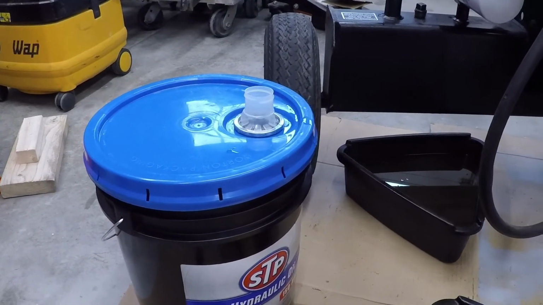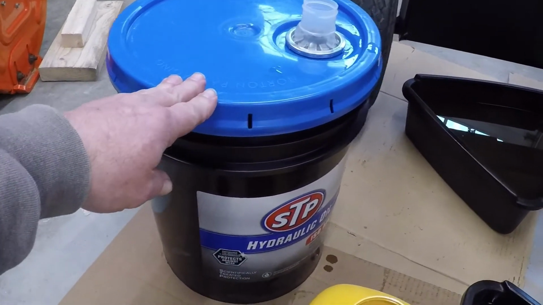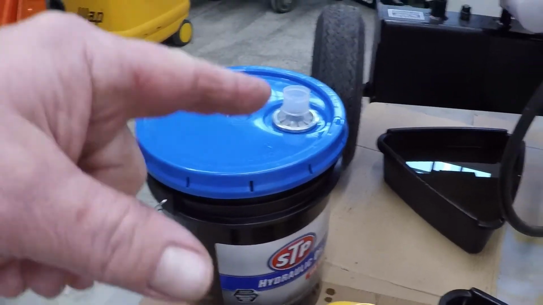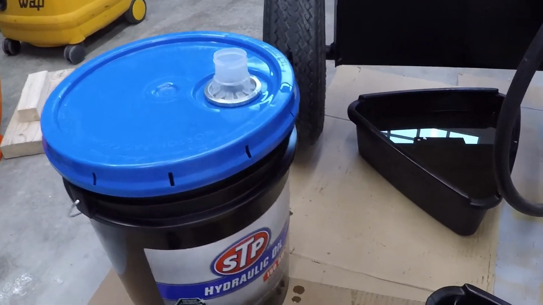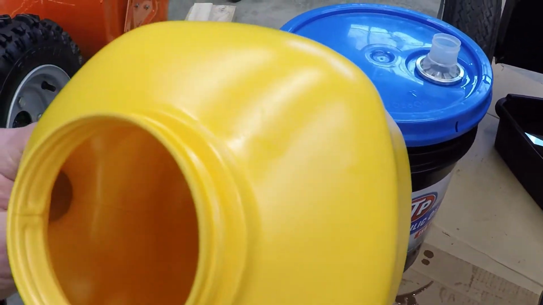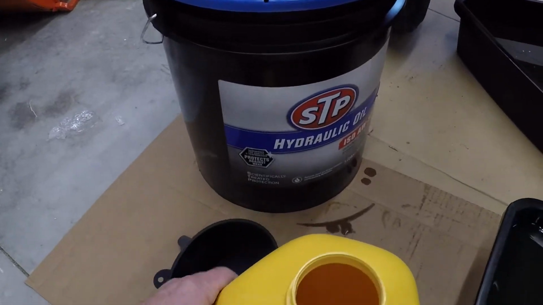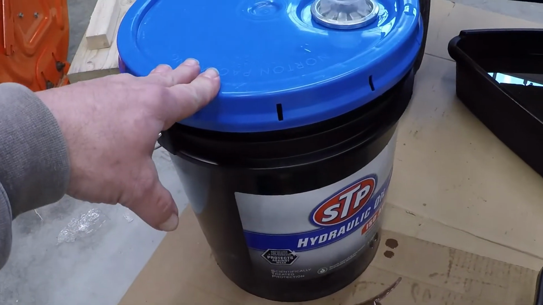I've got a couple gallons in there right now, approximately, and this is a 5-gallon container. We know that the tank is 4 gallons on the machine. So I'm going to stop filling it, and I've got a gallon container here that I'm going to keep my leftover fluid in. I'm going to fill this up now, put a gallon in here, so then I'm only dealing with 4 gallons.